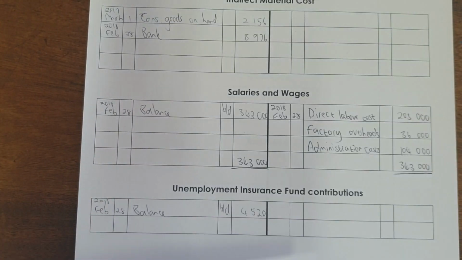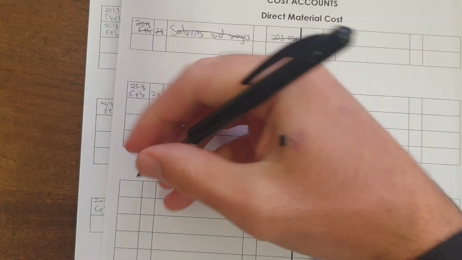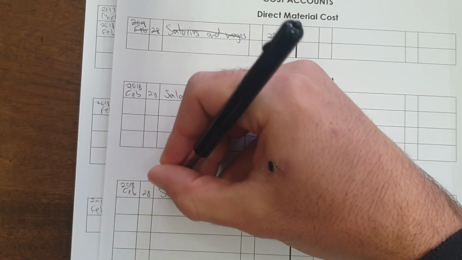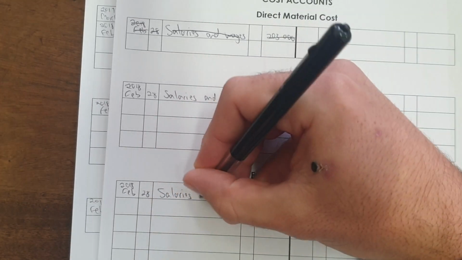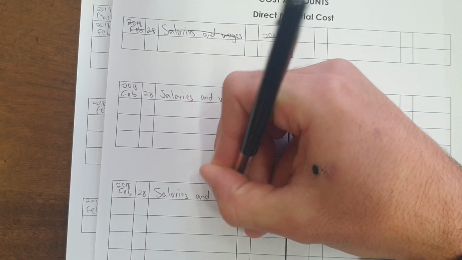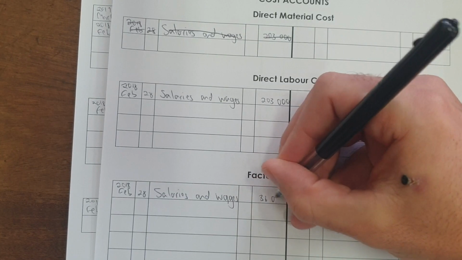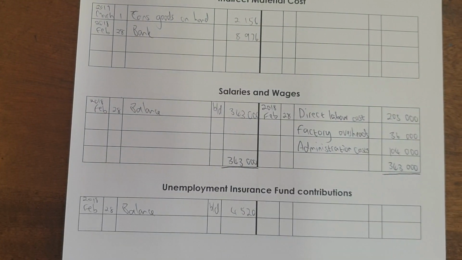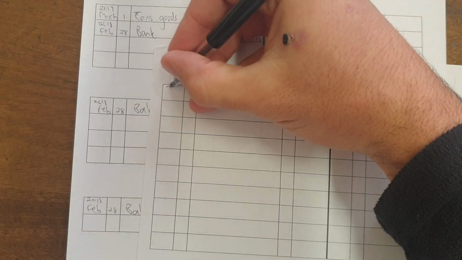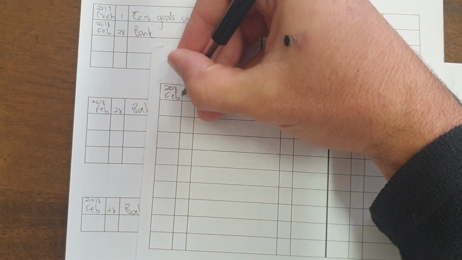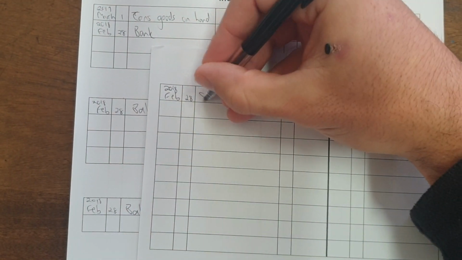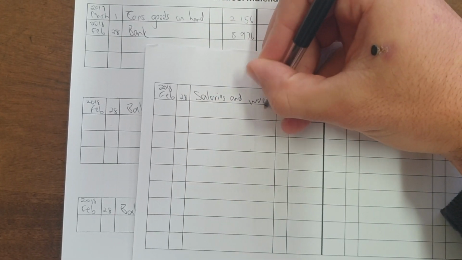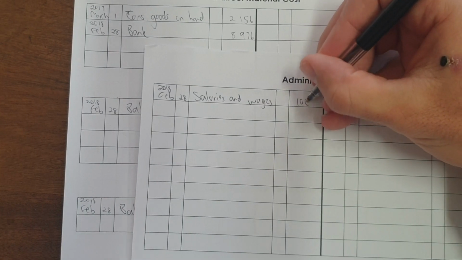So then the second part is for our factory overheads. So 2018, February 28th, salaries and wages. That's an amount of 36,000. And then the final part is administration costs. So 2018, February, salaries and wages. And that's an amount of 104,000.